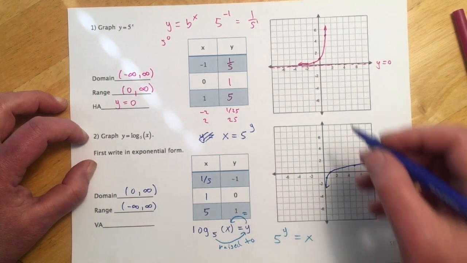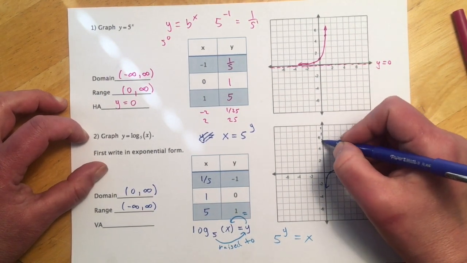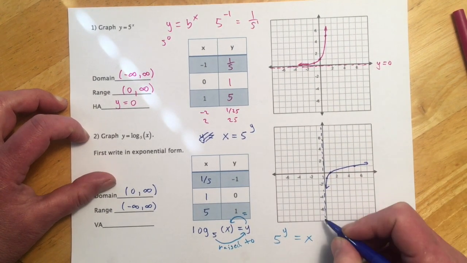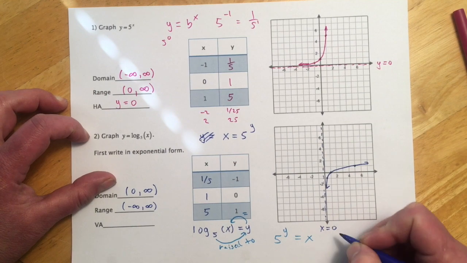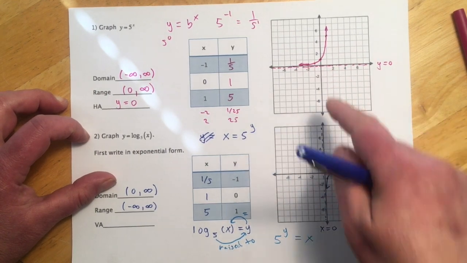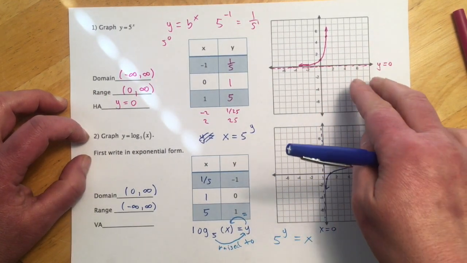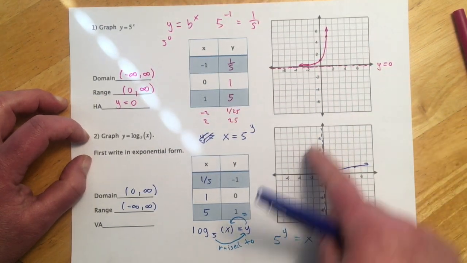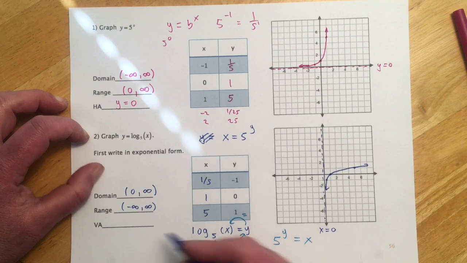And then this one has a vertical asymptote instead of a horizontal, and it's going to be right there on the y-axis. Remember, for vertical lines, those take the form x equals 0. So the asymptotes are going to be a little backwards from what you would think. Horizontal lines, just recall, are y equals 0. Vertical lines are of the form x equals 0.